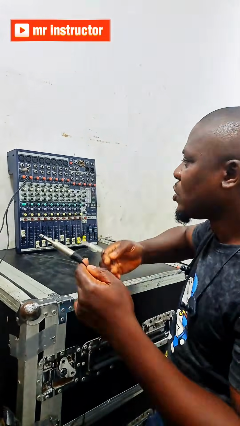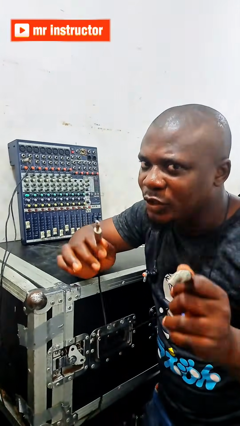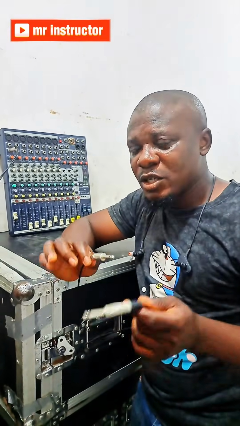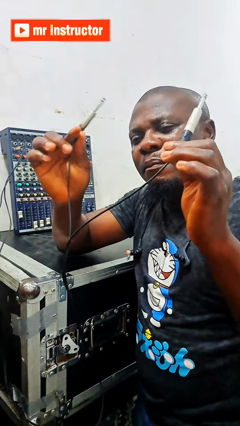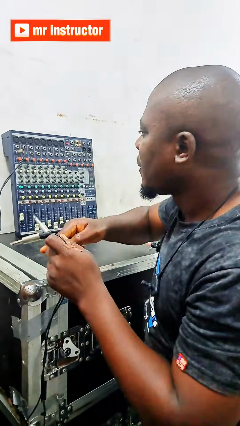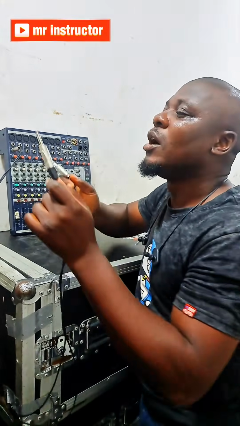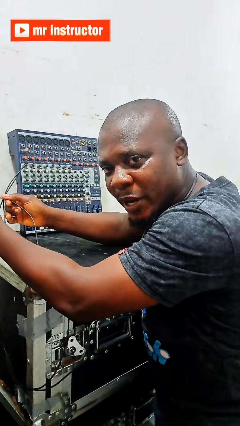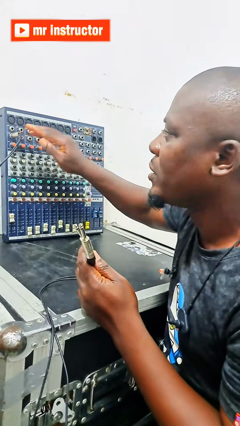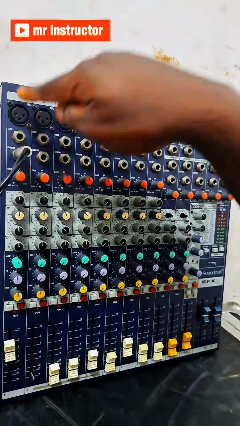You plug these two ends into the input and the output, but you have to know this: there are inputs and there are outputs. Your microphone has been plugged here, and this cable has been plugged into these inserts.